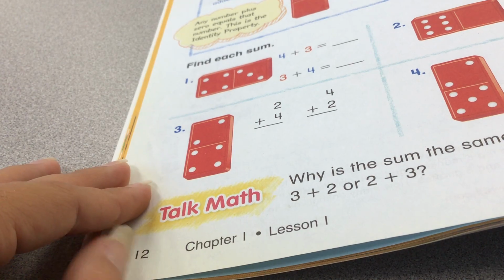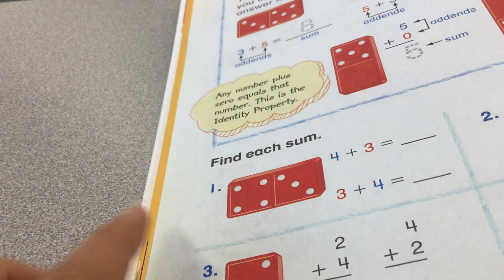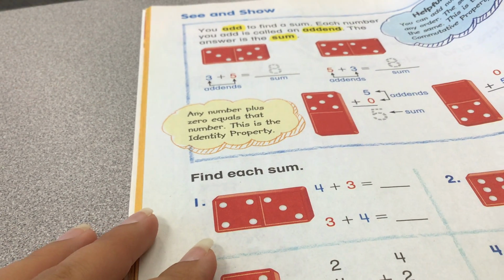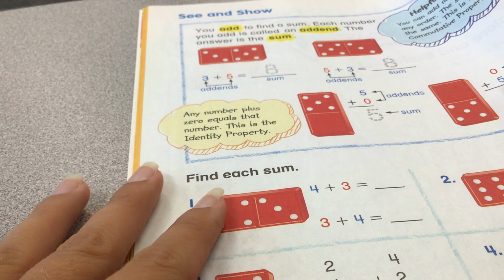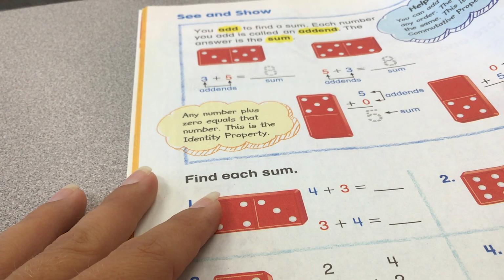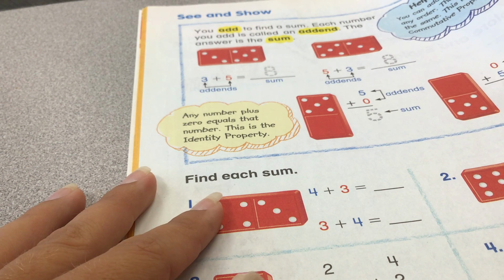All right, we are in our second grade math book. It is MyMath on page 12. And we are going to be talking about adding sums, and we are going to learn a couple of new words. Okay? You can add to find a sum. Each number you add is called an addend. The answer is the sum.